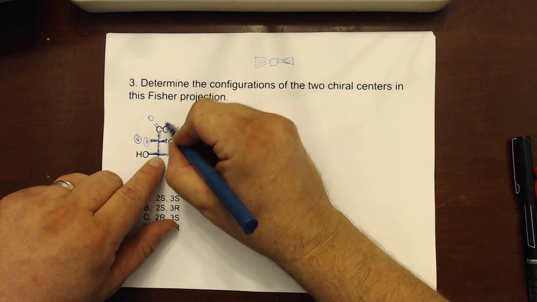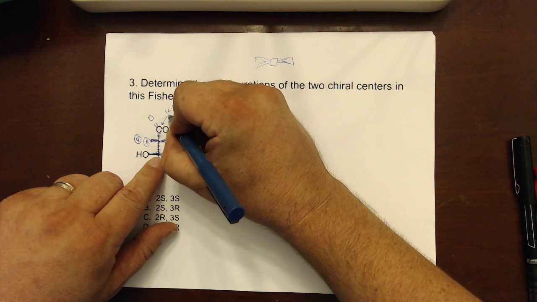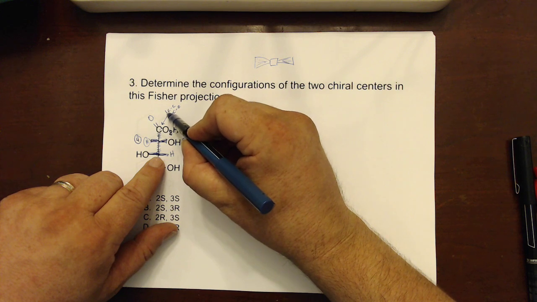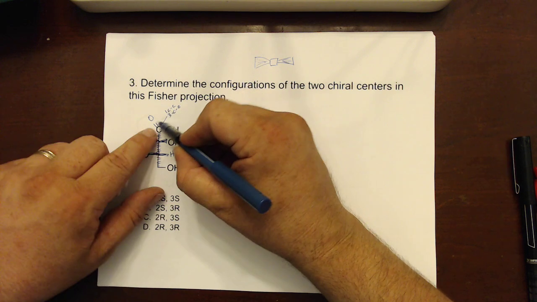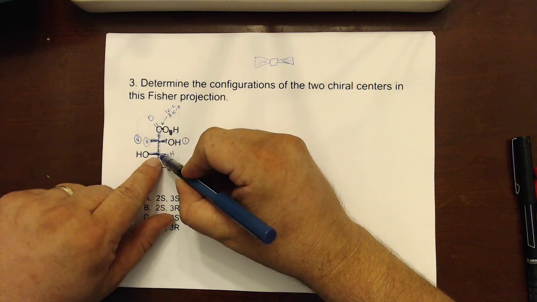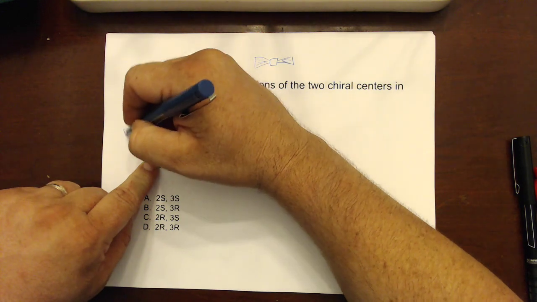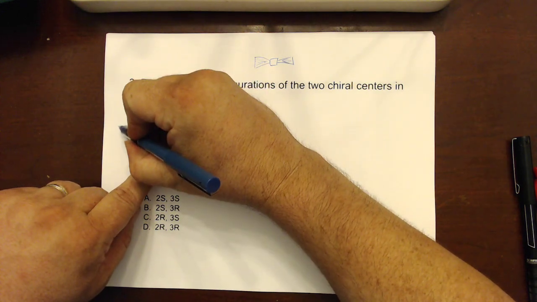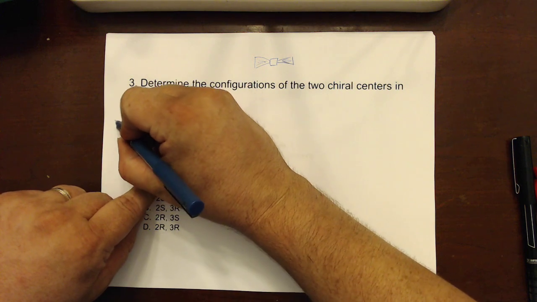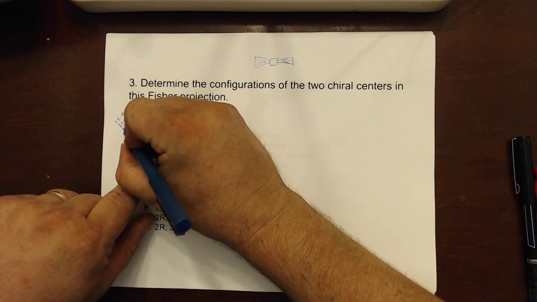Now for these two carbons, when you get a tie, you can look at the bonds. This one has one carbon-carbon and three carbon-oxygen bonds. This one right here has a carbon with two carbon-carbon bonds, right here and right here, one carbon-hydrogen, and one carbon-oxygen.